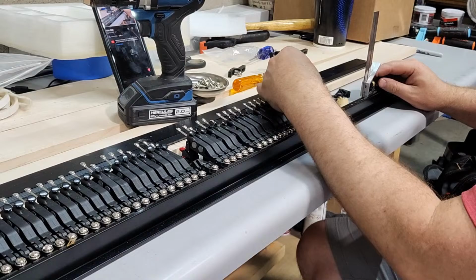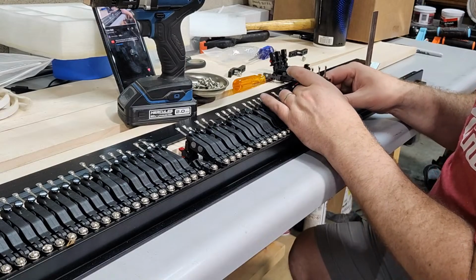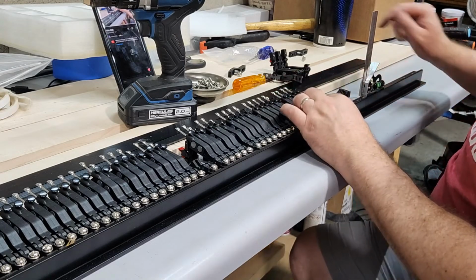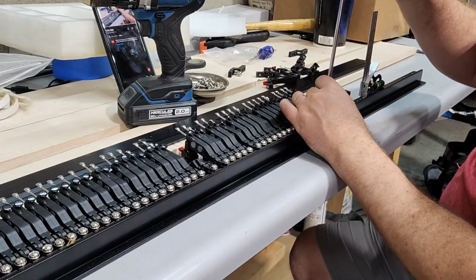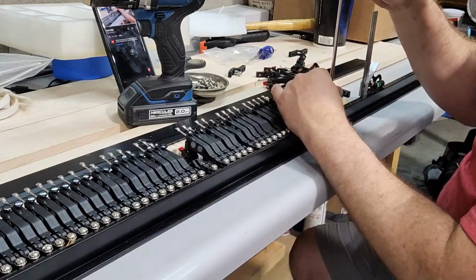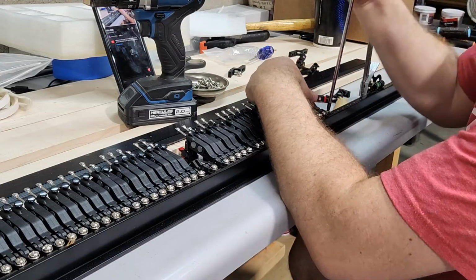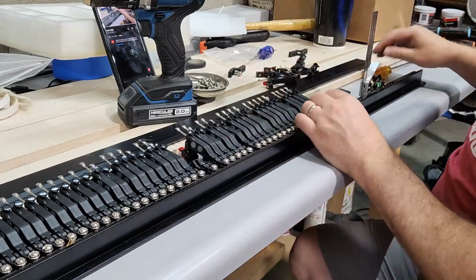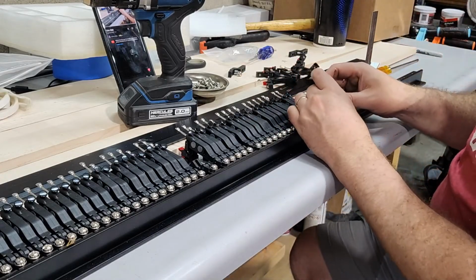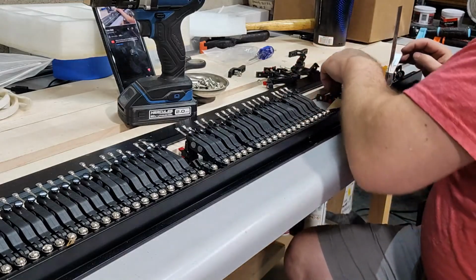Those are so close together. That's a problem. Let's see if there's some play in this hole or not for spacing a little bit over both ways. Okay, there is. There we go. All is well.